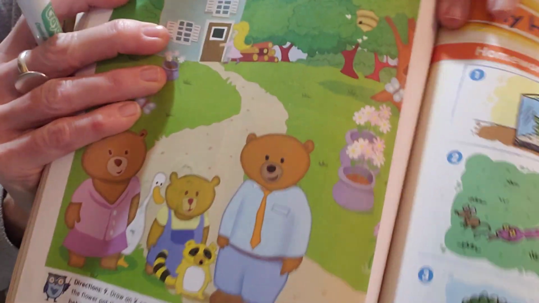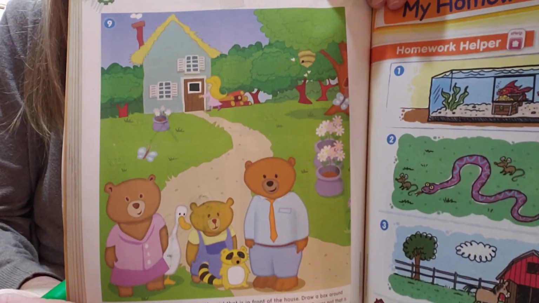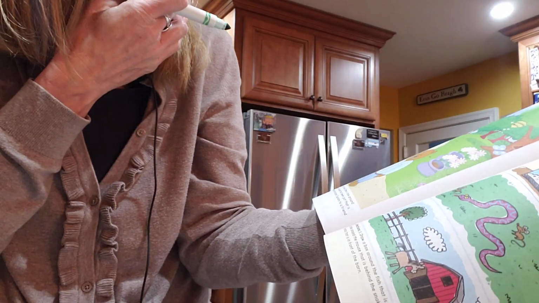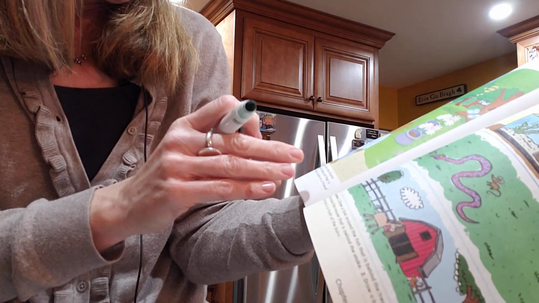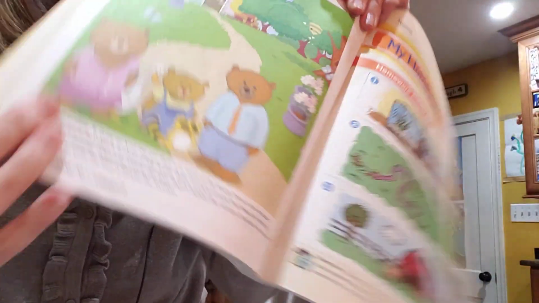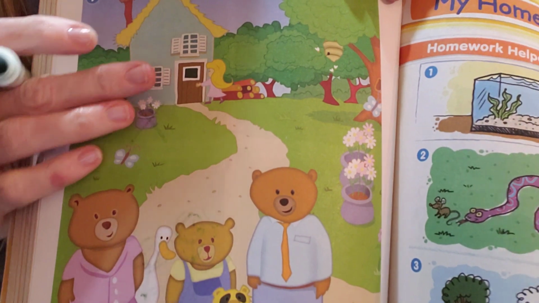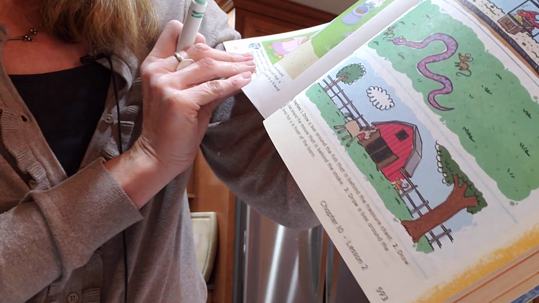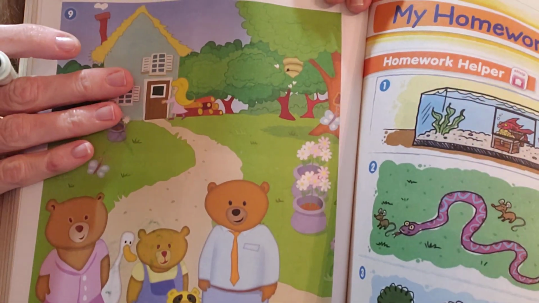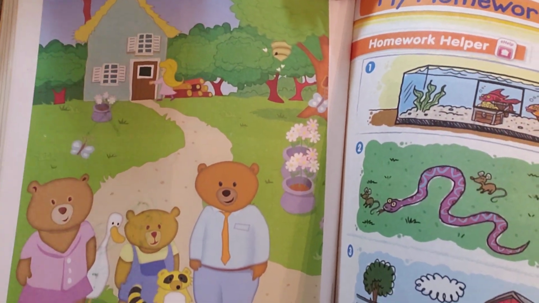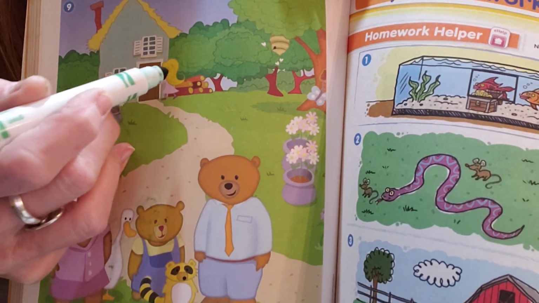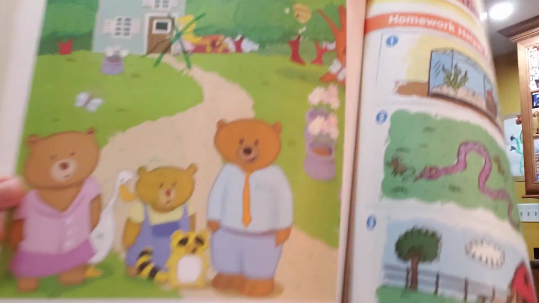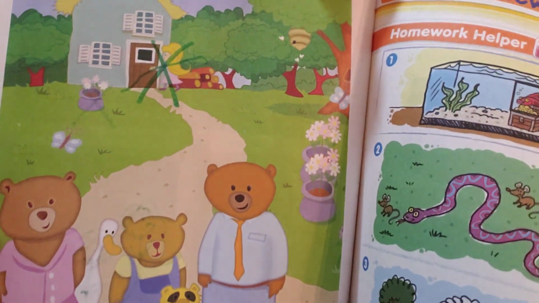All right, go ahead and turn to this page. Number 9 in the blue circle, okay? We've got the 3 little bears. Listen very carefully. Can you find the girl that is in front of the house? So here's the house. Can you find the girl that is in front of the house? And can you put an X on her? Very good. So we're going to put an X on the girl that is in front of the house. Okay?